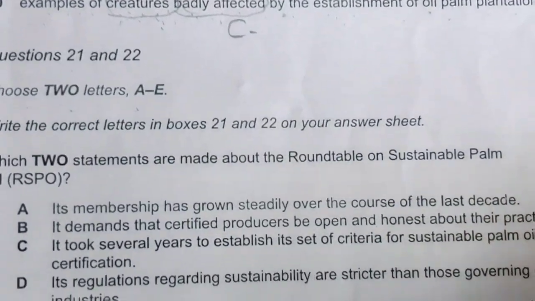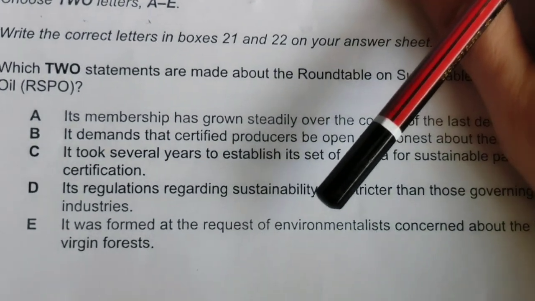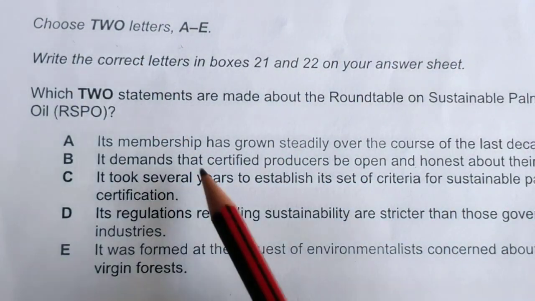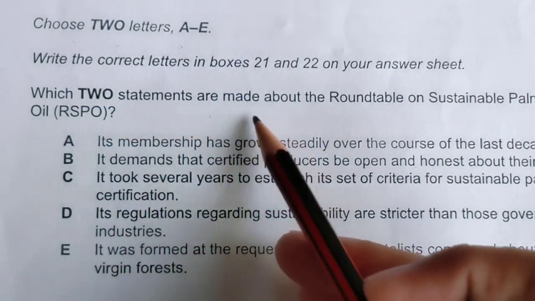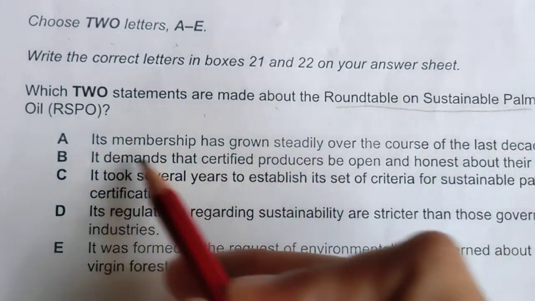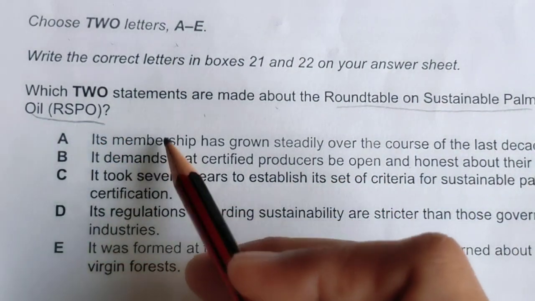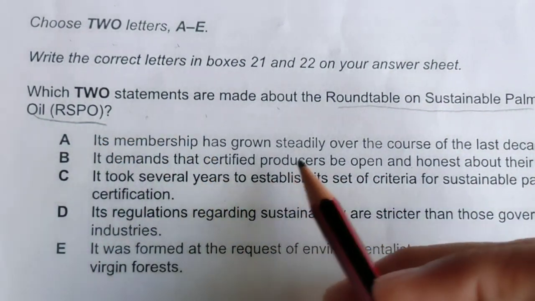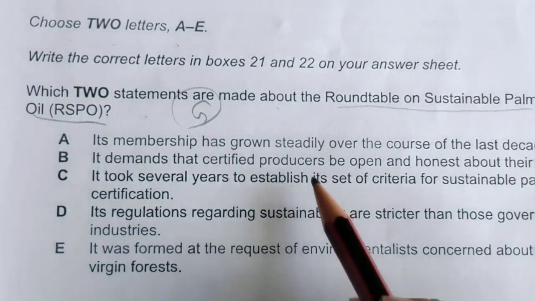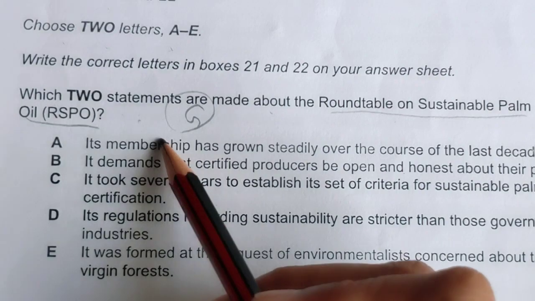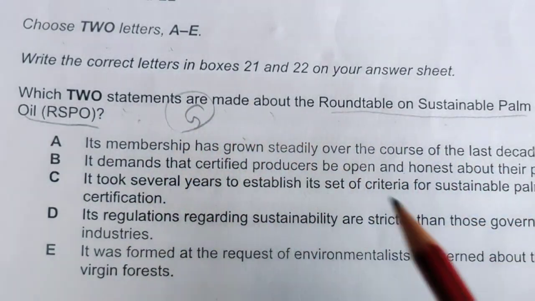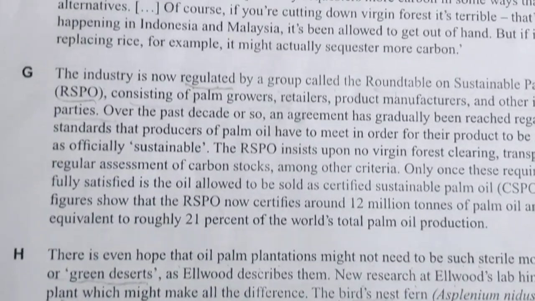Now we have matched the headings. Sorry, choose two correct letters. Which two statements are made about the Round Table on Sustainable Palm Oil? So for this we have to read the F and G paragraphs. It is given here, so we will be reading only that paragraph. Two statements are made about the round table. Okay, let's read the paragraph again.